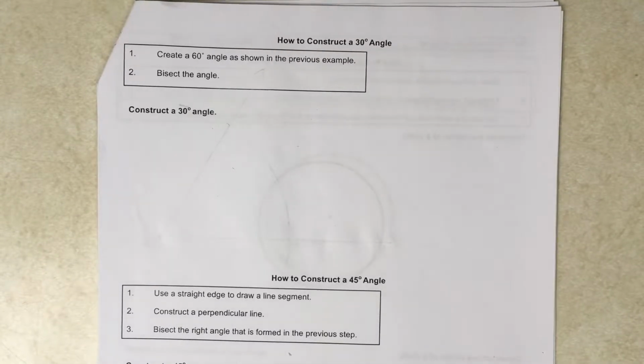This video corresponds with section 5B.4, and this video will walk you through the steps as to how to construct a 30-degree angle. This example can be found at the top of page 7 of your note packet.